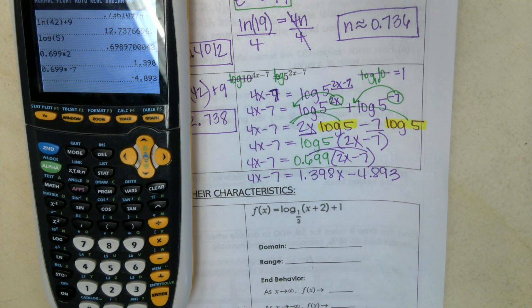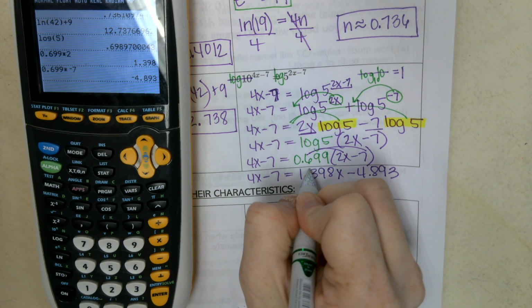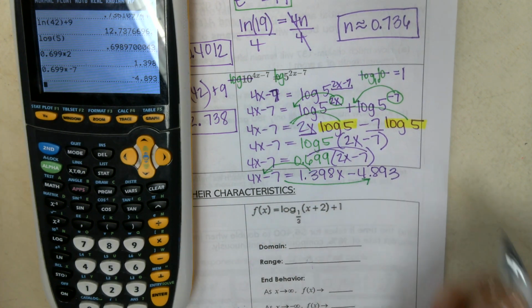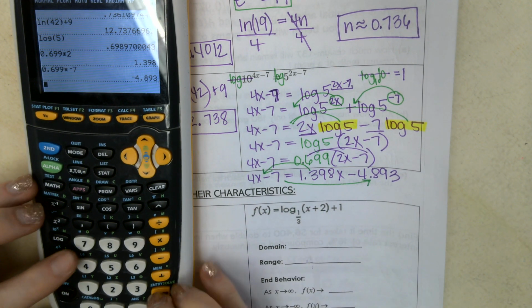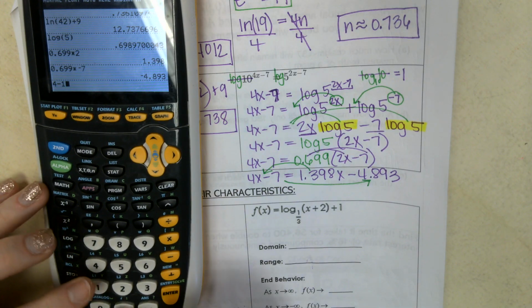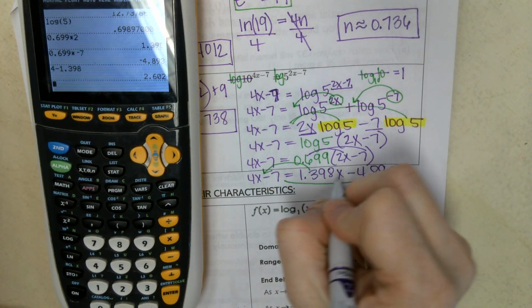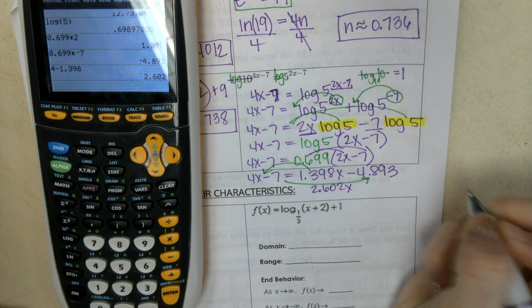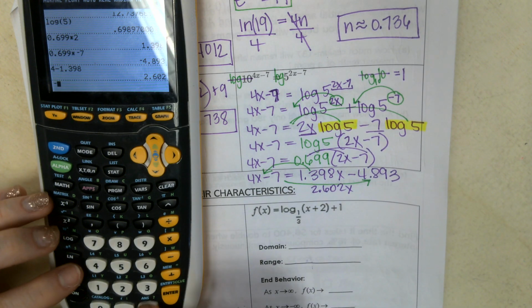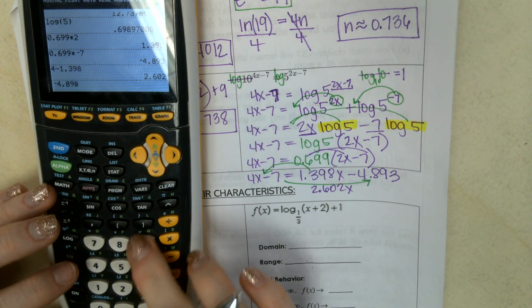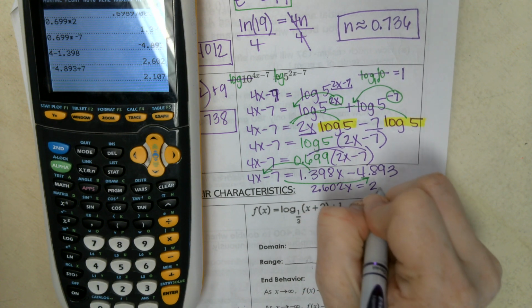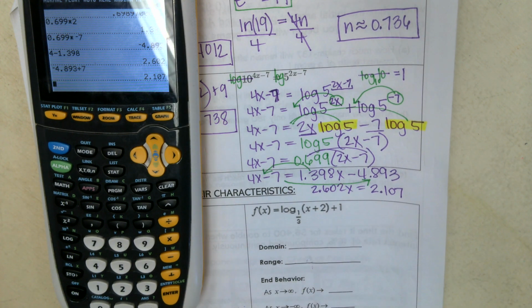Now, just like any two-step equation, I am going to move my variables to one side and my numbers to the other. So 4 minus 1.398 gives me 2.602x. And if I add 7 to negative 4.893, that gives me 2.107.